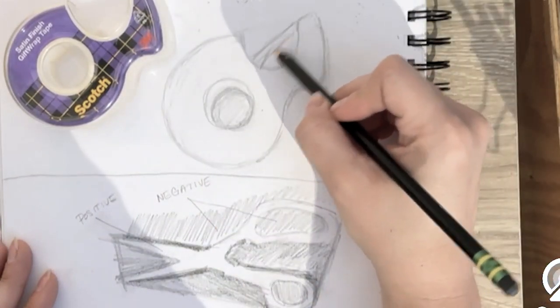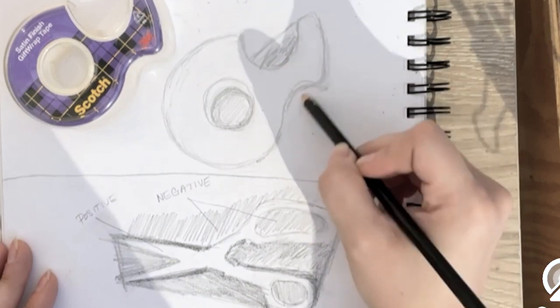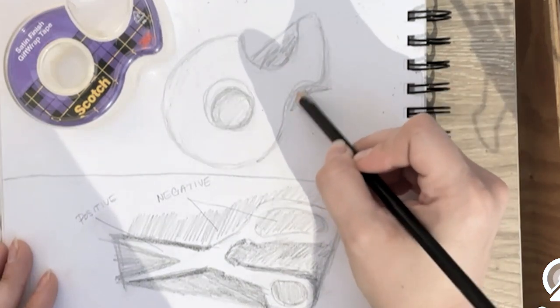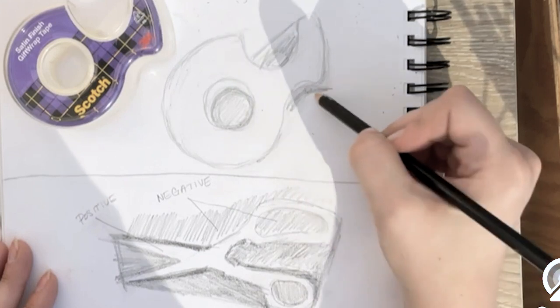Okay, and then to really finish this off, I'm gonna just block in that negative space on the outside.